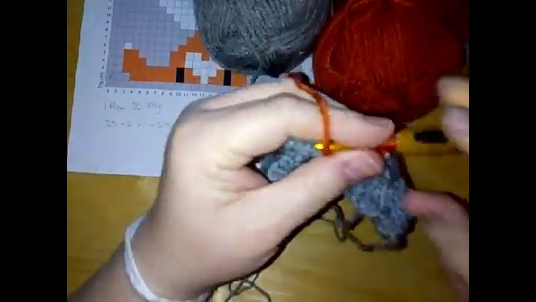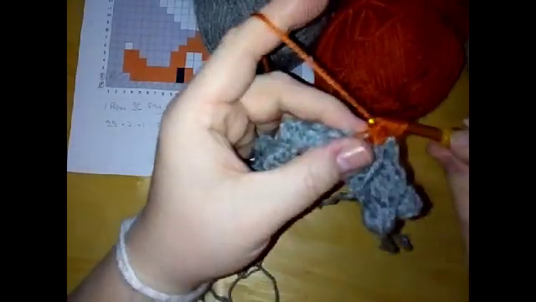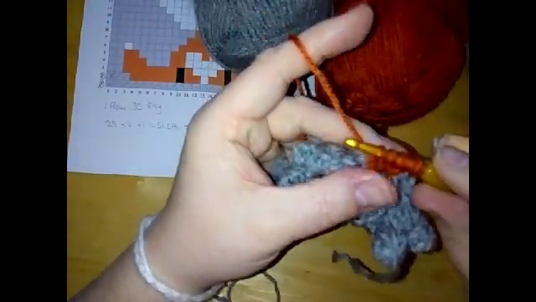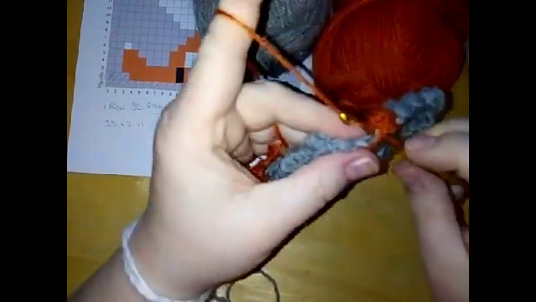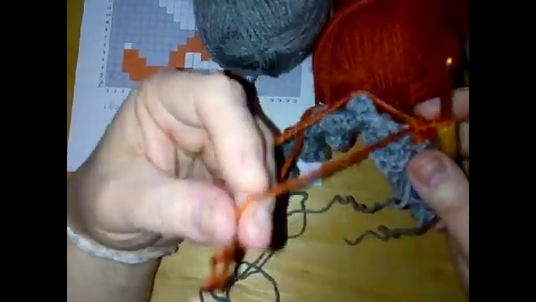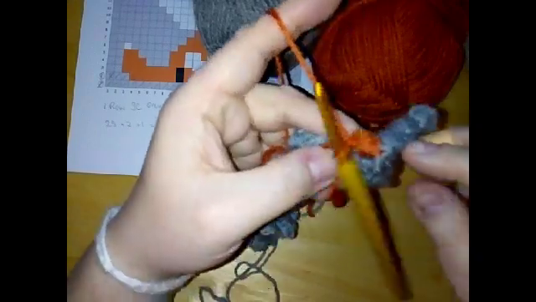The grey may be a little loose, but we'll just give that a slight tug to tighten it up in a moment. Okay, so we'll just do this first bobble of our foxy. Okay, and then single crochet. Okay, and then I'll leave this tail to sew in afterwards, but it just helps secure that tail to start with.